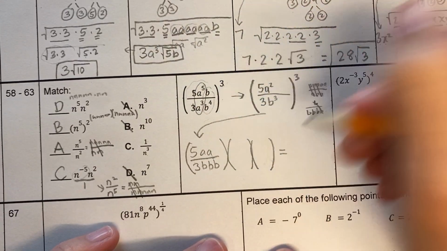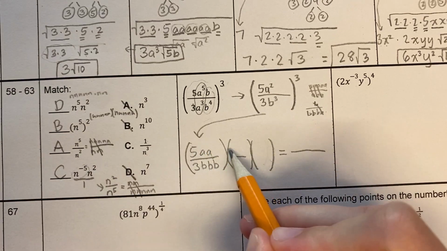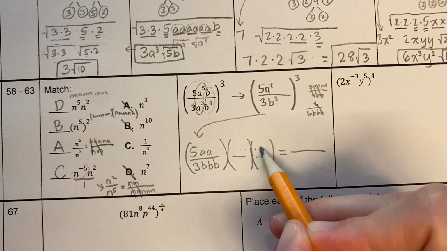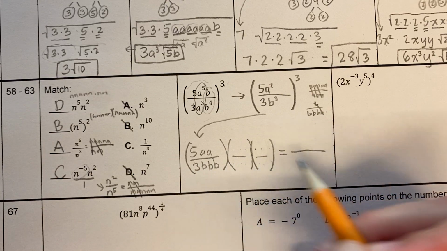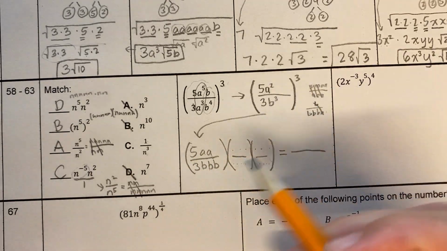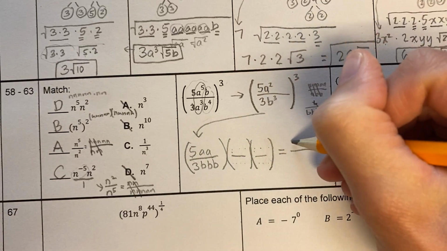This is to the 3rd power. That means I'm multiplying it by itself 3 times. I'm not going to write it. I'm just going to pretend that this says 5 times a times a, and this says 5 times a times a. This says 3 times b times b times b, and this says 3 times b times b times b. I'm just going to pretend. So let's multiply. 5 times 5 times 5. That's 125.